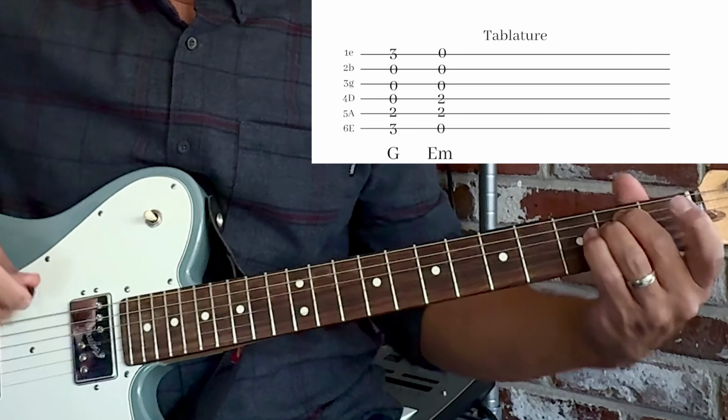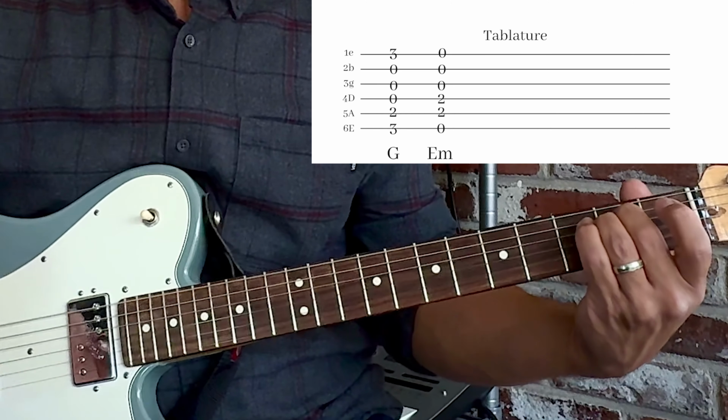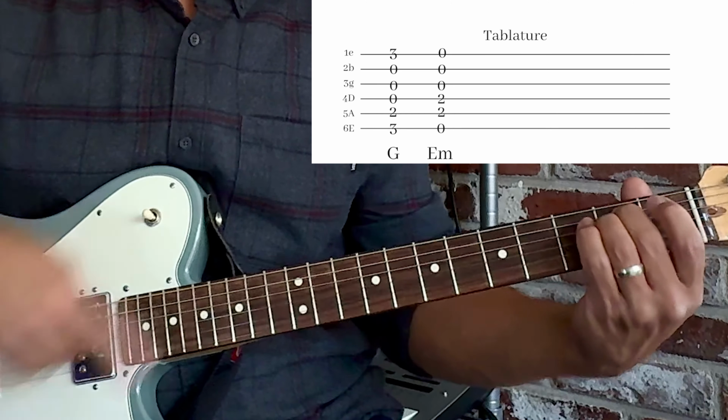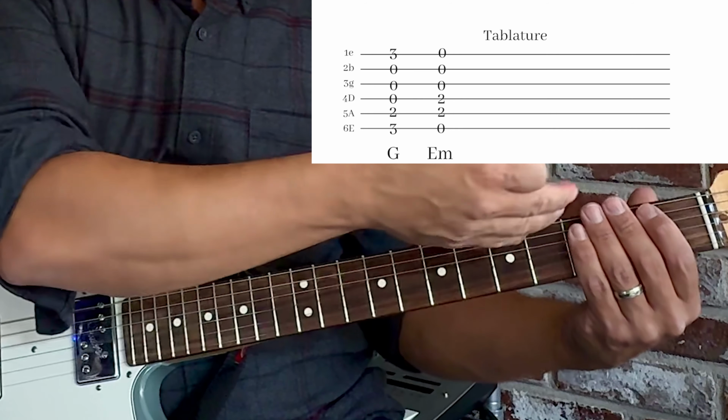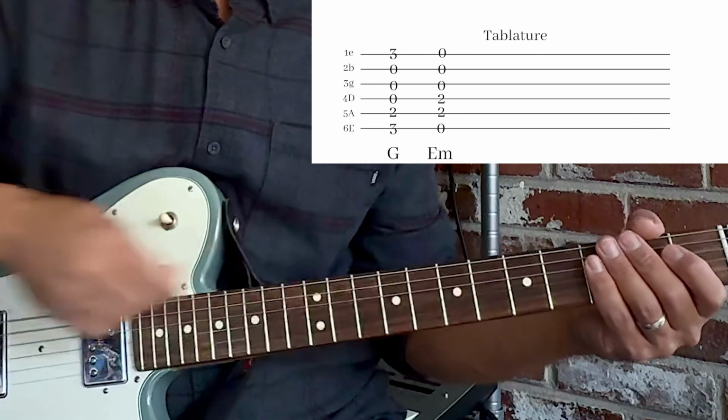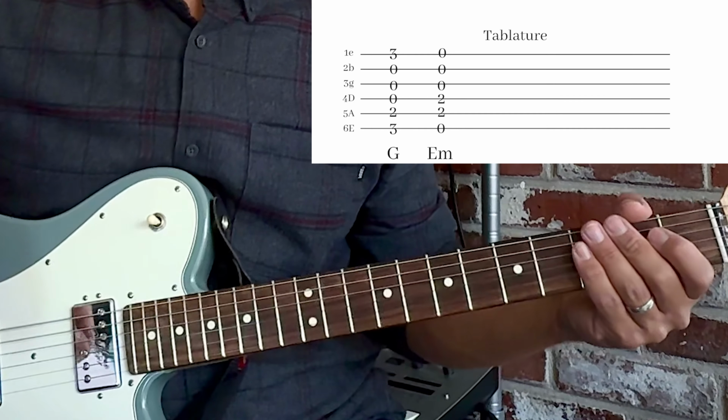And here's what an E minor looks like. So your guitar teacher might call out something like open, 2, 2, open, open, open. And basically what he's doing is just calling out the frets so that you know where to press.